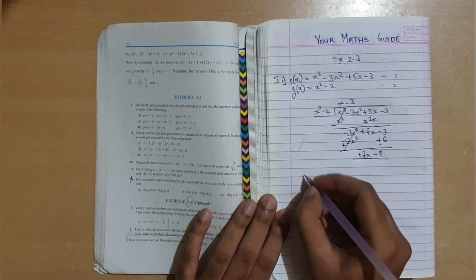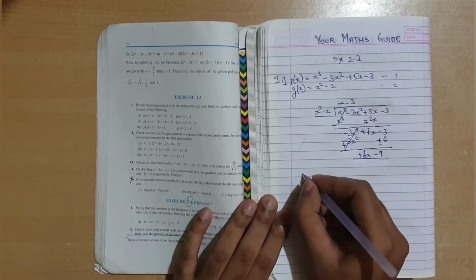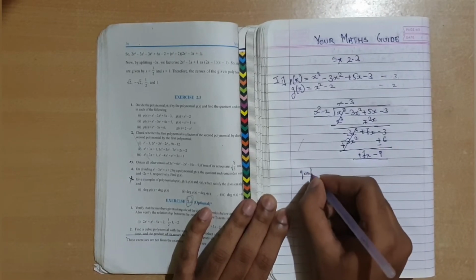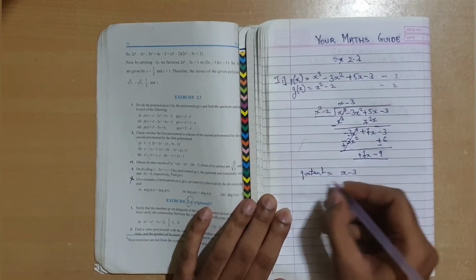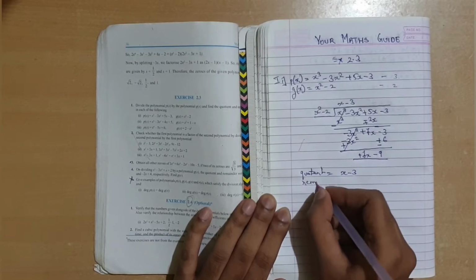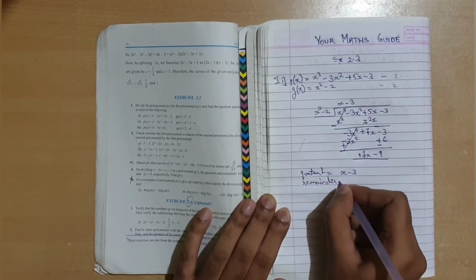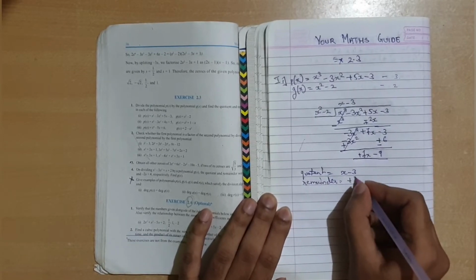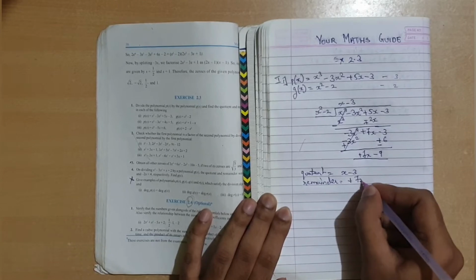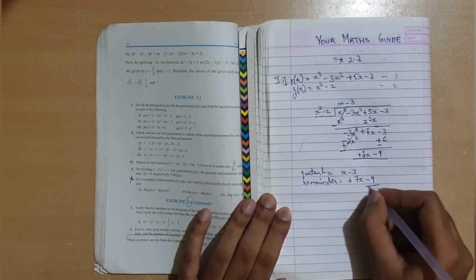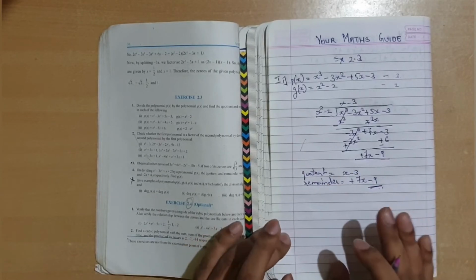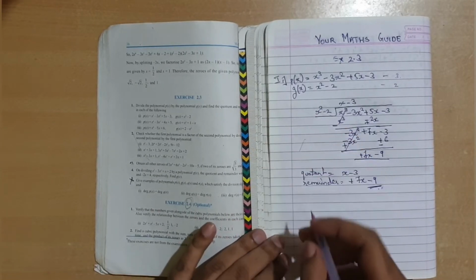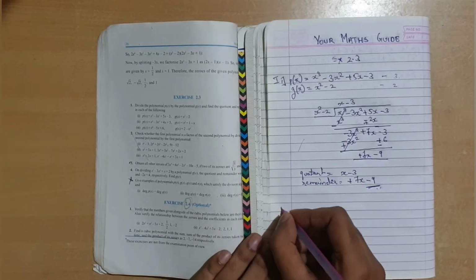This is our remainder. So quotient is equal to x minus 3, and remainder is equal to plus 7x minus 9. This is how we have to solve the sum guys. Okay, so let us move on with the second question.